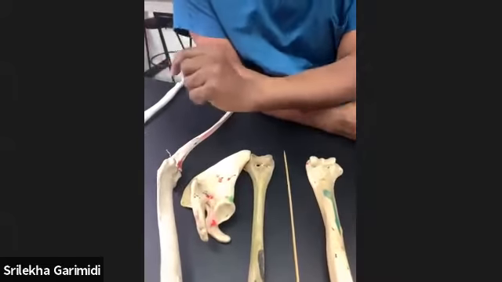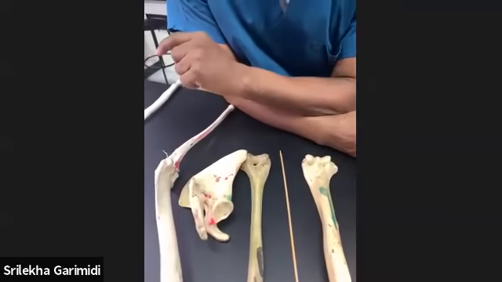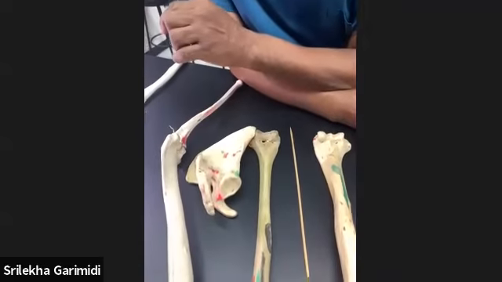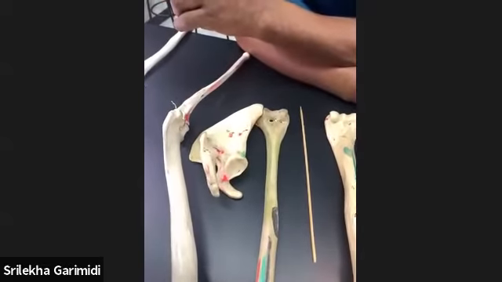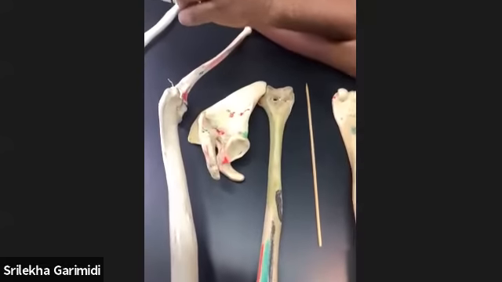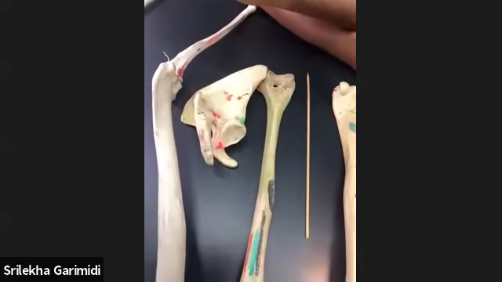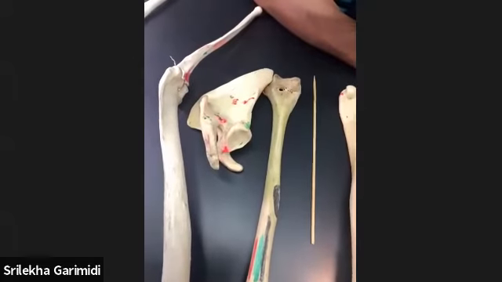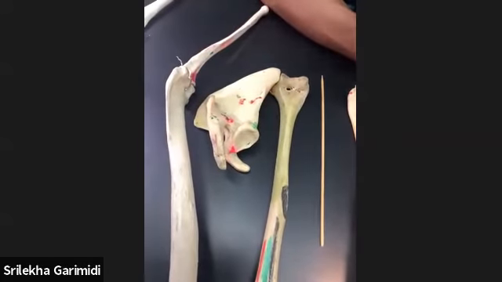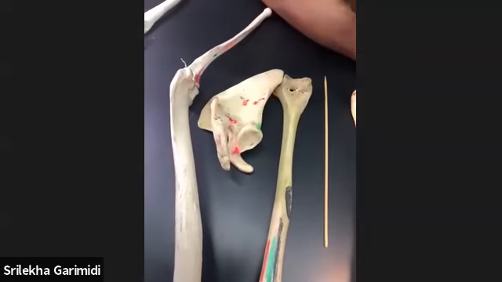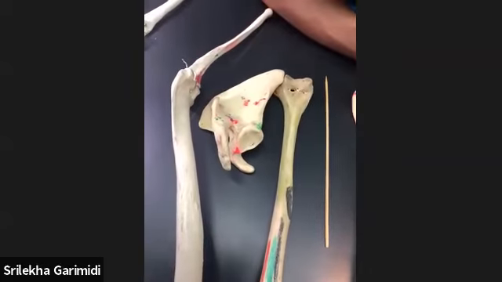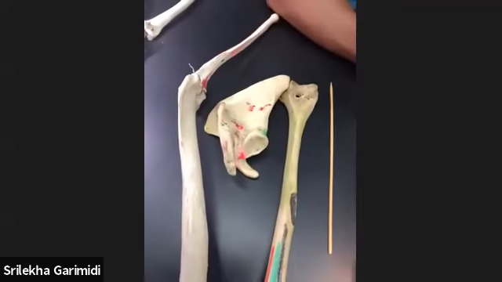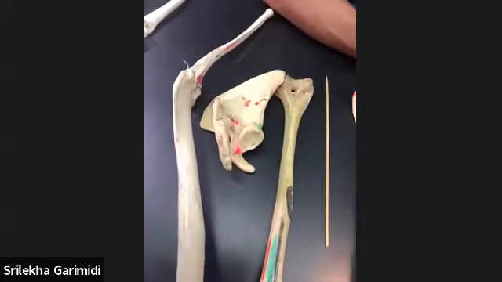And by the way, teres minor is innervated by the axillary nerve. All right. So far, with respect to the rotator cuff muscles, we have one that is an abductor, that's the supraspinatus. We have two that are lateral rotators, infraspinatus and teres minor.